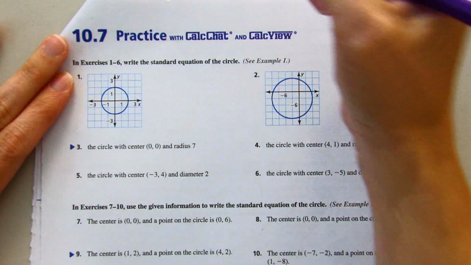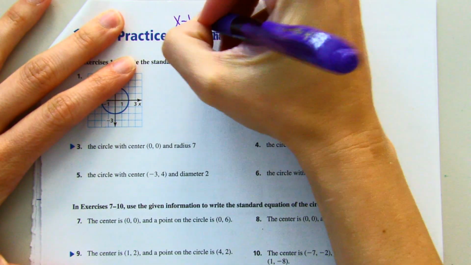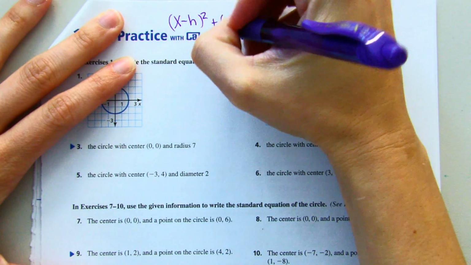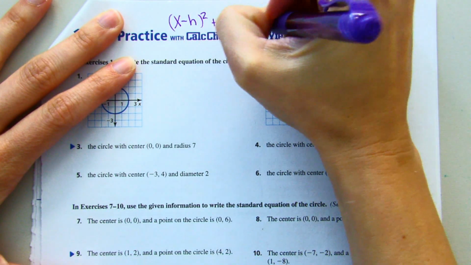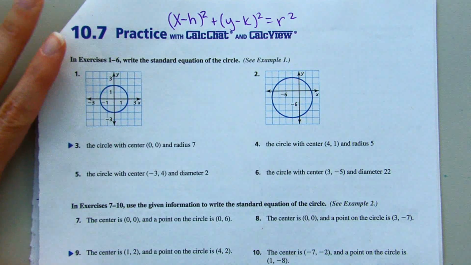Okay, for this section, we want to keep in mind our formula. (x - h)² + (y - k)² = r².